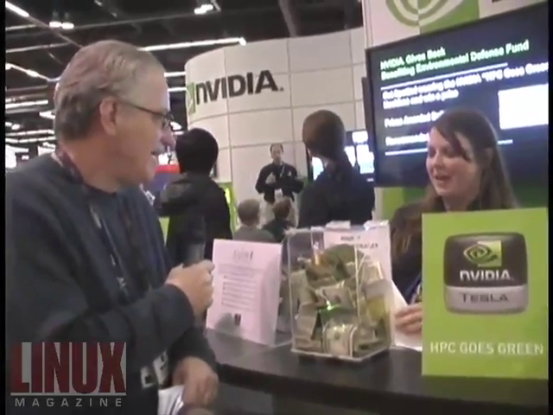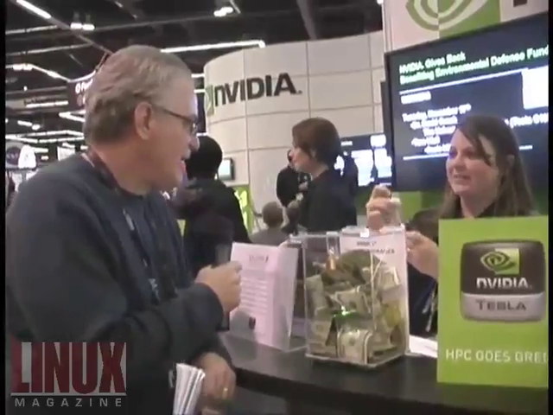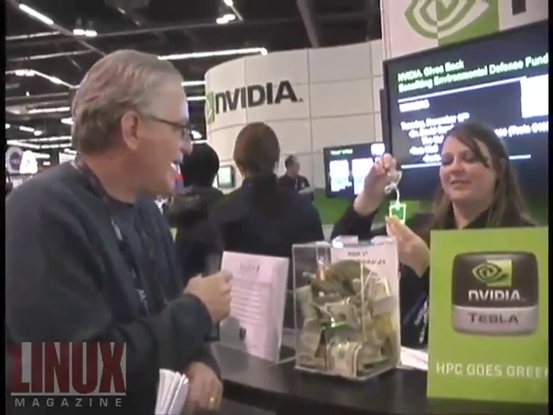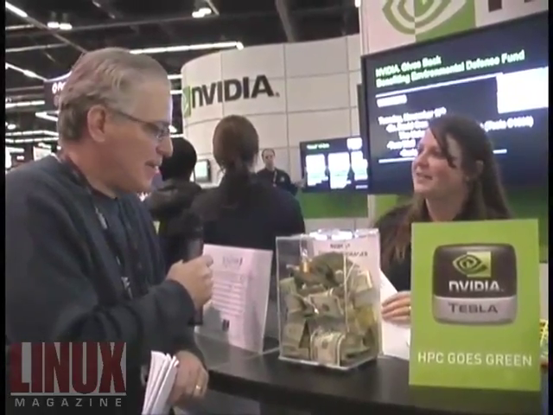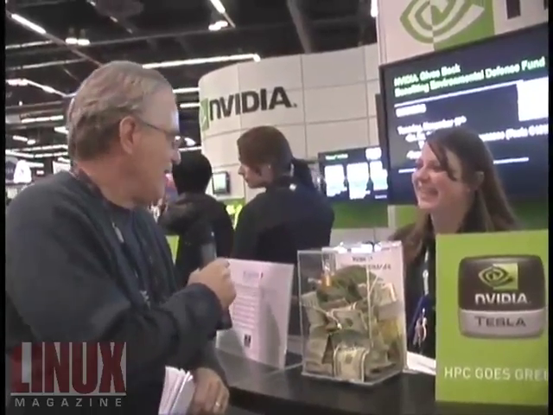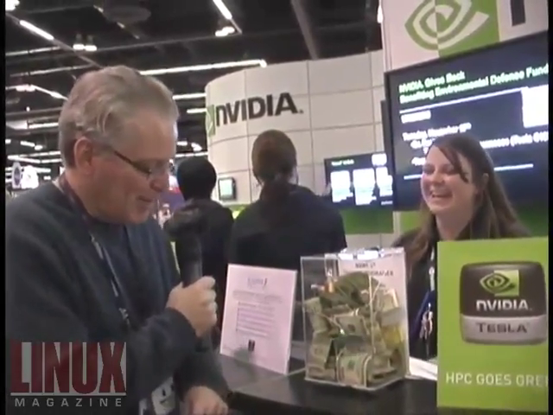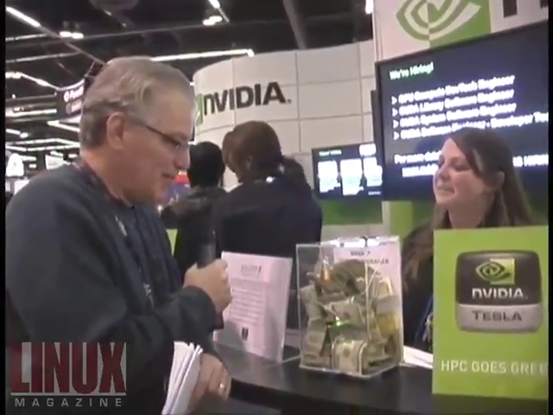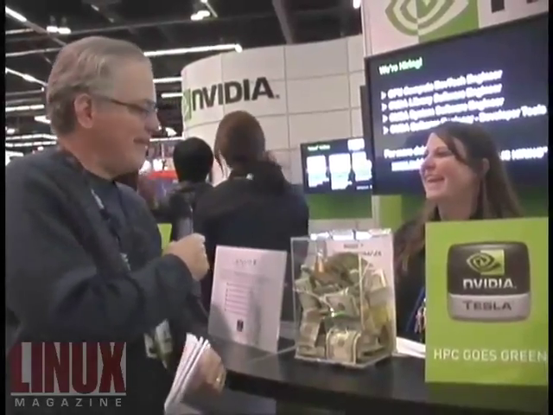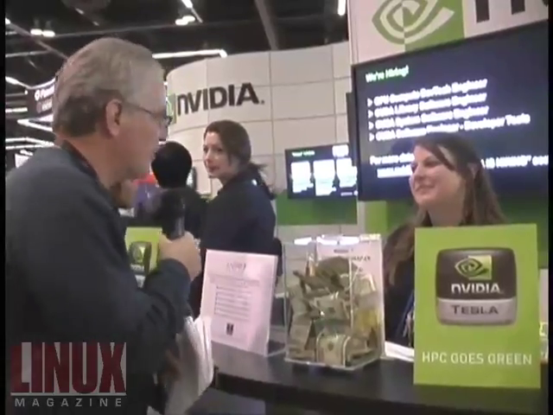Wow. So we're asking for a suggested $5 donation, and with that you get one of these Blinky badges. And the cool thing about it is that NVIDIA actually is matching every dollar that we raise. So all the money goes to the Environmental Defense Fund. Oh, great. That's a great cause. And here I thought you guys were doing such a great job that people were throwing some money in as they went by. So maybe you ought to set up another jar. And so thank you for explaining that to me, and keep up the good work. Thank you.